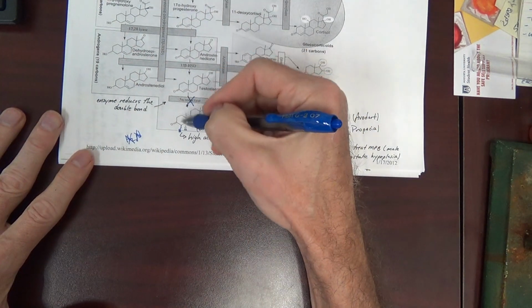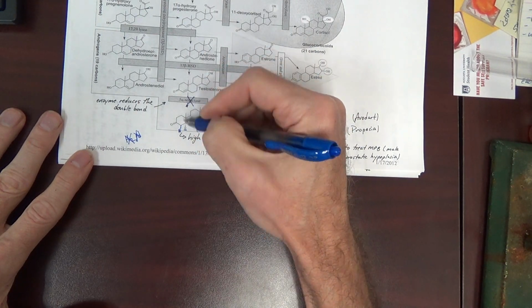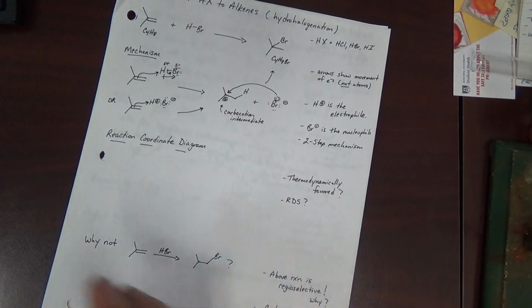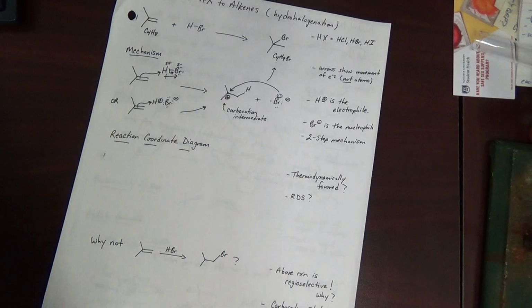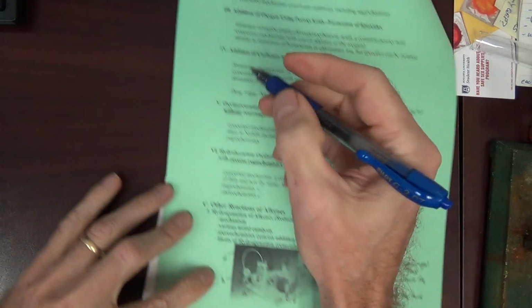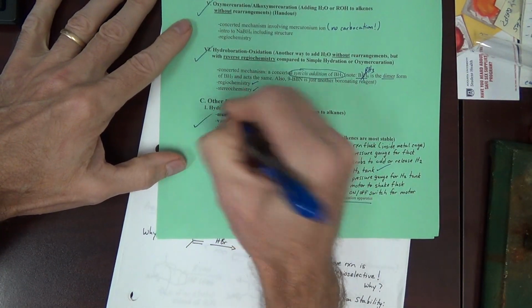Okay, so that is an example of a sort of reduction, an alkene reduction, but it's a biochemical example using an enzyme. Okay guys, that is 3 additional reactions that are important to know. So we looked at oxymercuration, hydroboration, and hydrogenation.